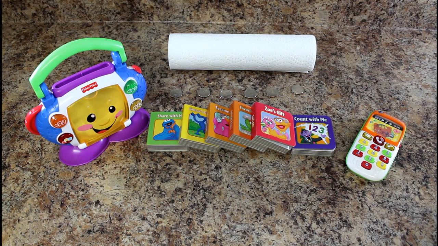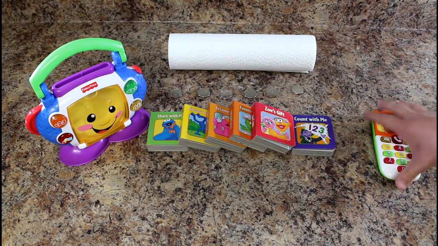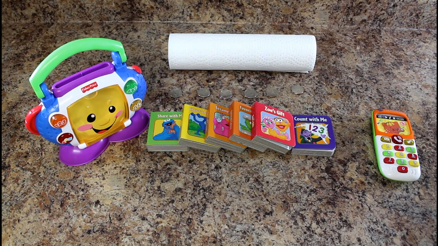Today I'm going to show you the difference between a smart DNS and a VPN. Often people confuse smart DNS with a VPN because they do a lot of the same things, but how they do it is dramatically different. To do it, I'm going to use some of my daughter's toys, some quarters, and a roll of paper towels. The phone right here of my daughter's is going to be your computer. Your computer or your phone, doesn't matter, when it requests a website, it works exactly the same way.